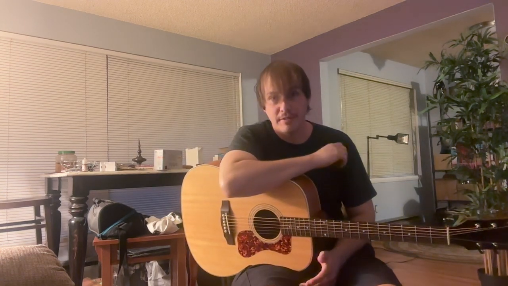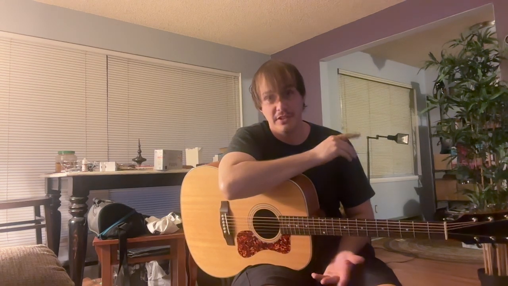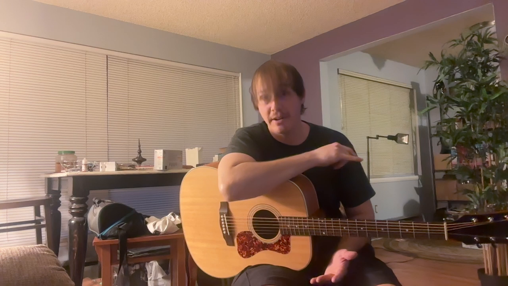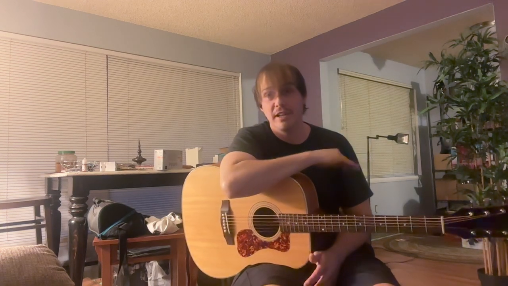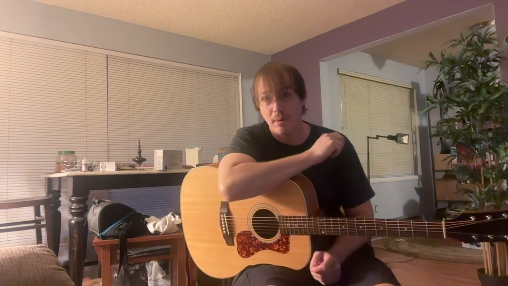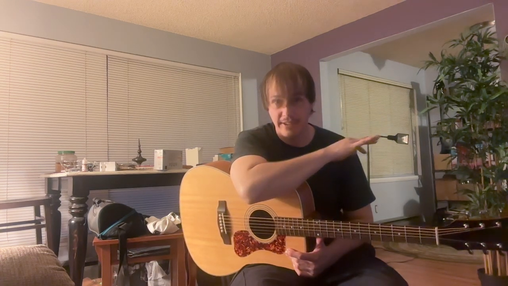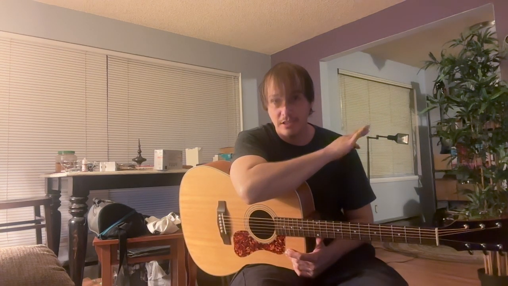The formula for a major triad is a major third from the root, and then from the next note up, so C to E is a major third, then E to G is a minor third. So it's just the opposite. Major third, minor third for a major triad in root position. Minor third, major third for a minor triad in root position. Then the diminished chord in the key of C major, the C major scale, is the B diminished.